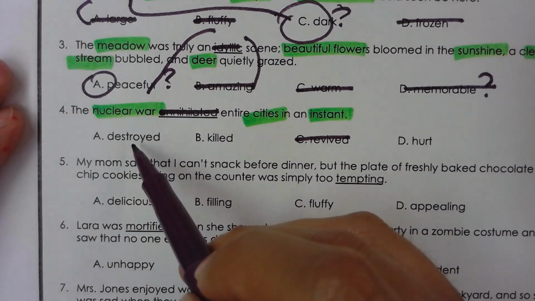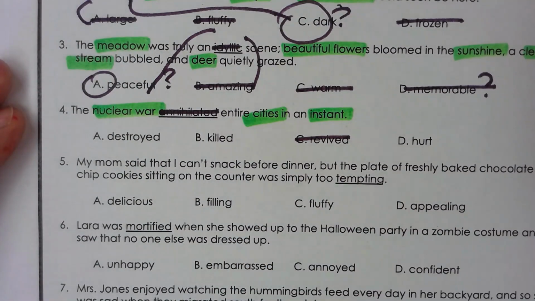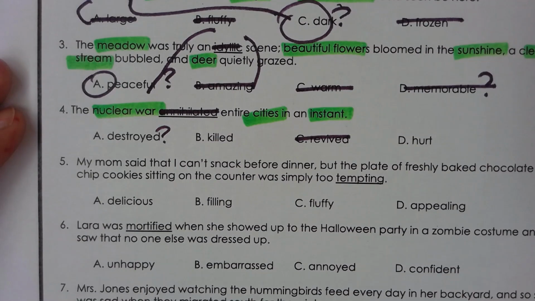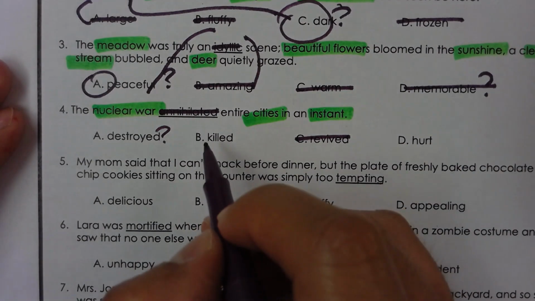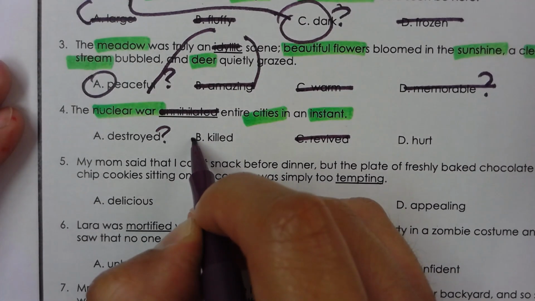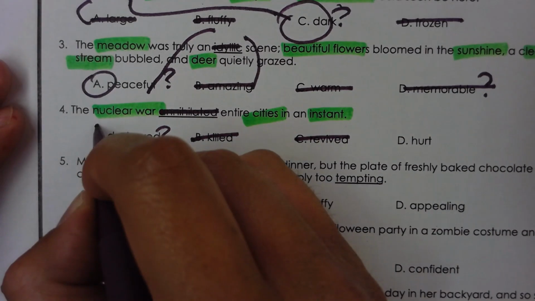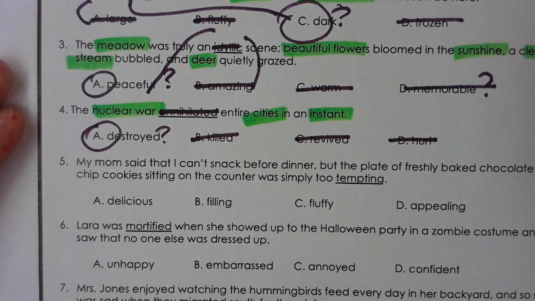The nuclear war, let's plug in destroyed. The nuclear war destroyed entire cities in an instant. Maybe. Wars do that. The nuclear war killed entire cities. You can't kill a city. It's not a person, so it's not B. Or hurt. The nuclear war hurt entire cities in an instant, or destroyed, which is a stronger meaning related to war. Destroyed. So it's not going to be hurt.